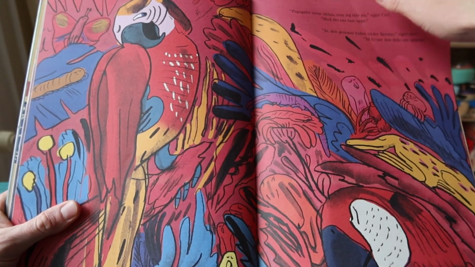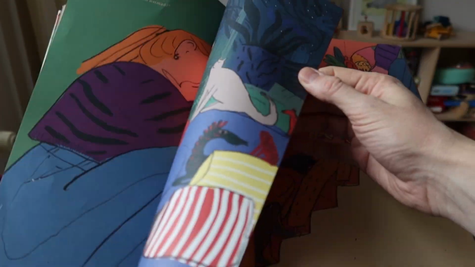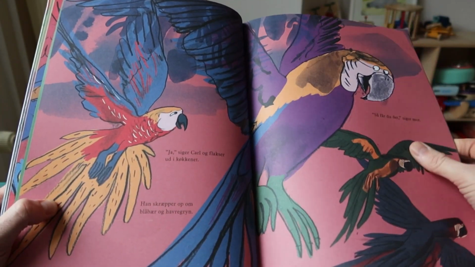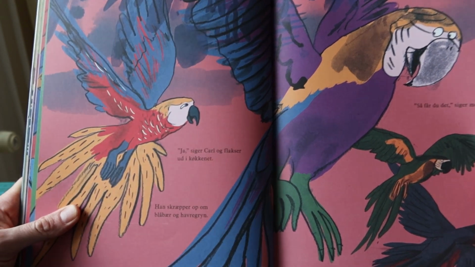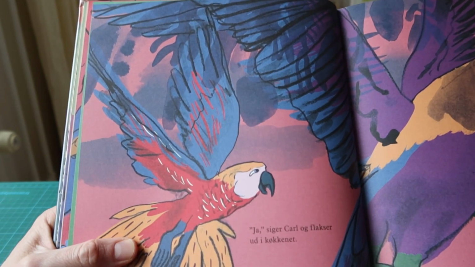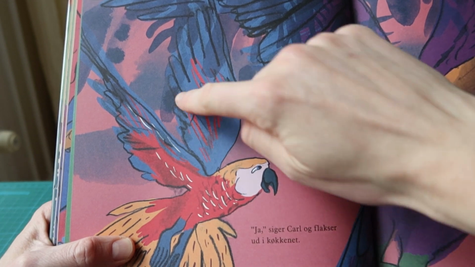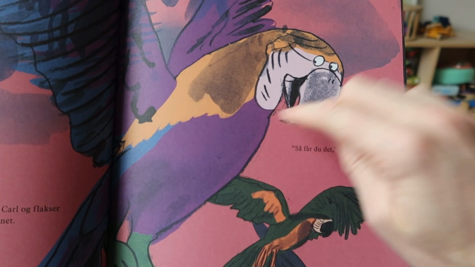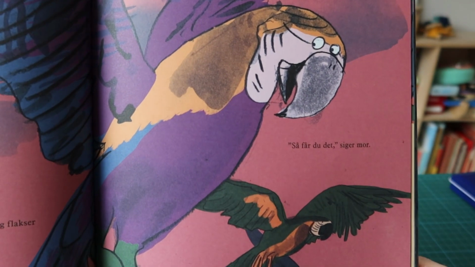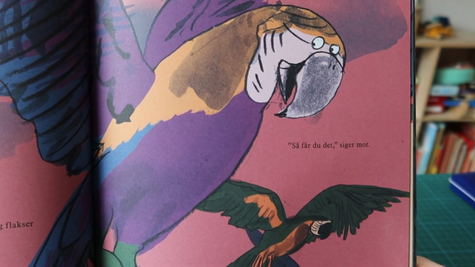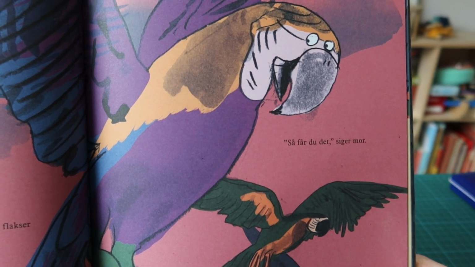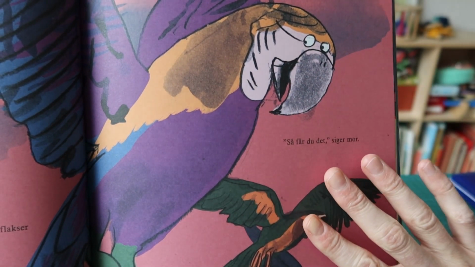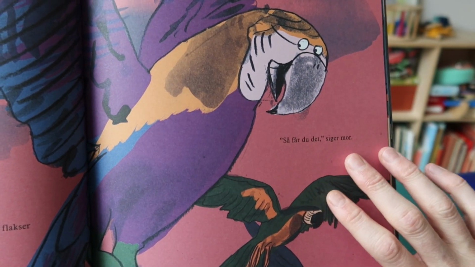Beautiful double spreads here. And look here how she's used ink and ink wash on the background. It has a really nice effect, I think. Also here on the parrot. So it could be that she's been using analog materials for the outline, ink and charcoal maybe, and then probably colored in digitally. This is what I think.